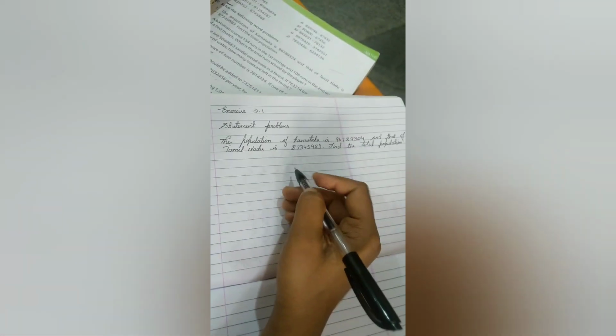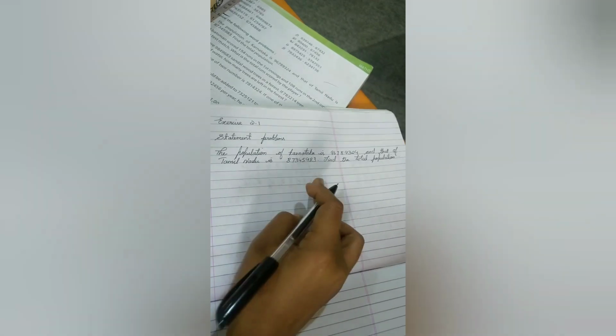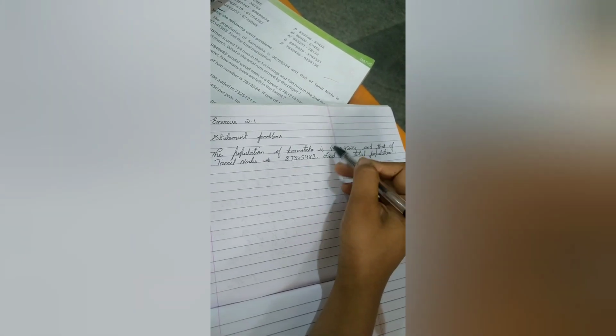Yes, now I have copied the question. You can also copy the question and then come. So answer, we will leave one line and write the answer. For statement problems, you have to write the statements first. So how to find the statements? You can see here you have a number. So what is this number telling?